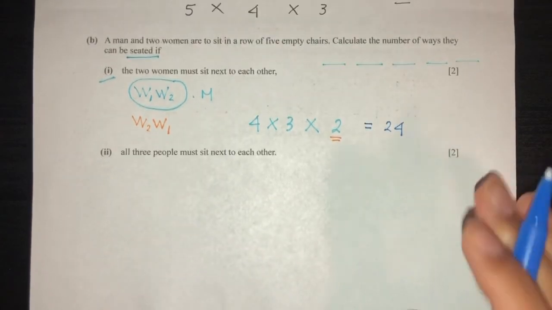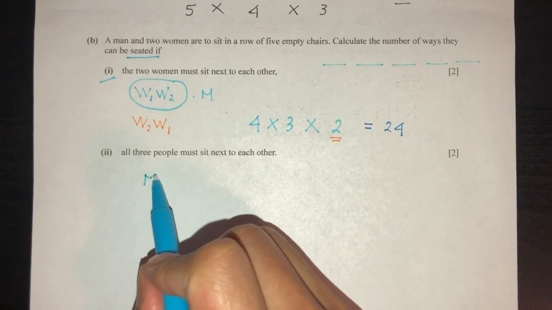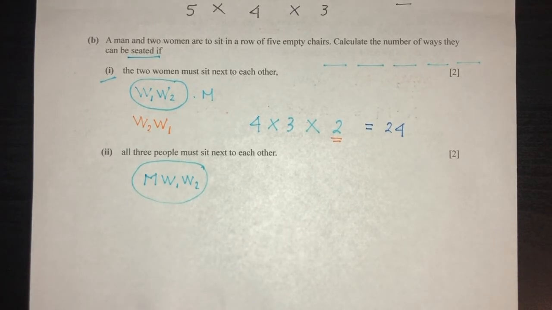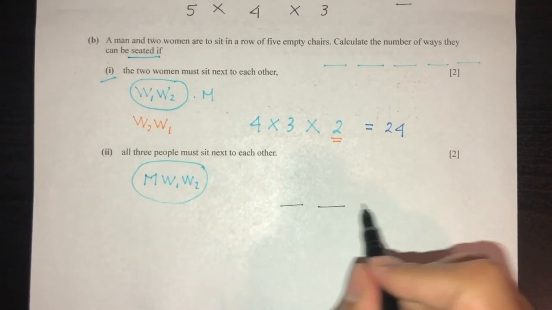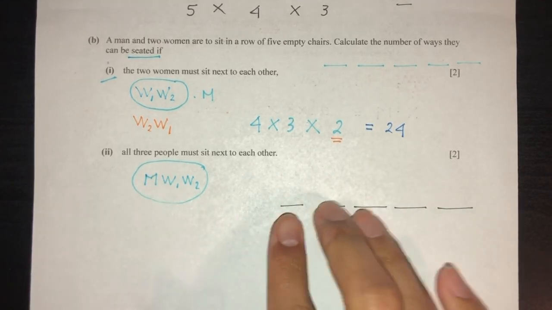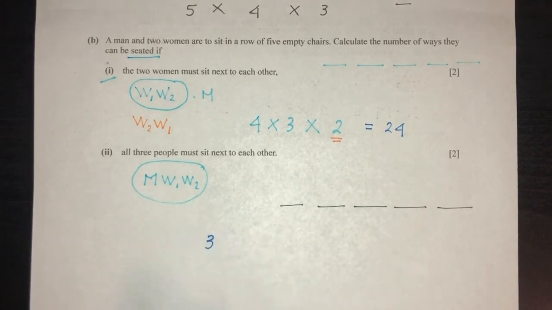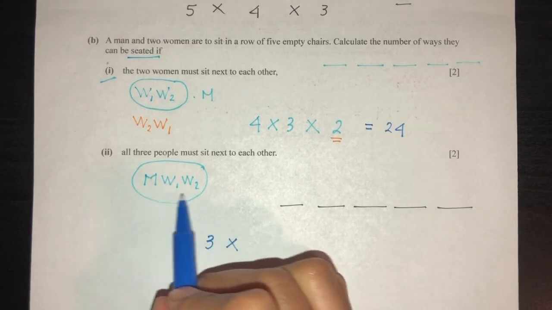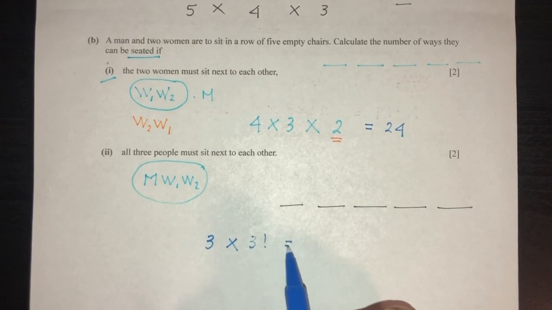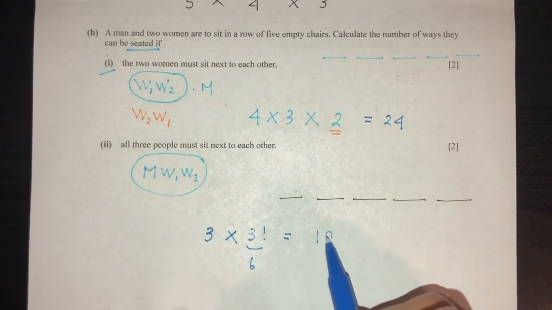Now for part 2, all the 3 people must sit next to each other. So we have W1 and W2, and the man. They have to sit next to each other. Same thing, we have chairs 1, 2, 3, 4, 5. Now we have a group of 3, so it can be here, 1 option, 2 options, and 3 options. So right now we have 3 options of sitting them. But of course we have 3 people inside this group. They can permute among themselves. We have 3 factorial ways of permuting among themselves. So this is 6, 3 times 6, that will be 18.